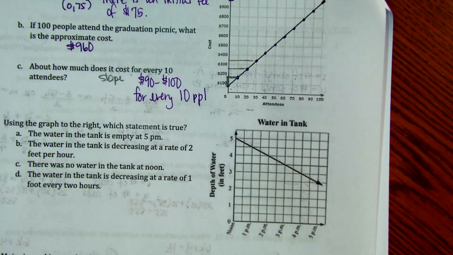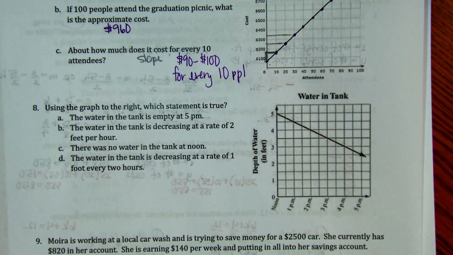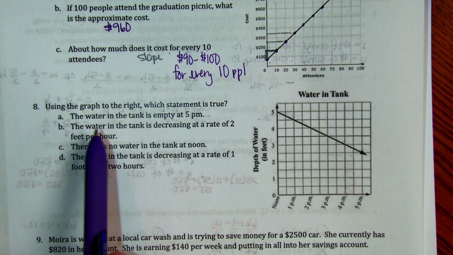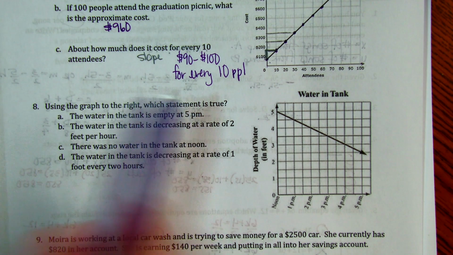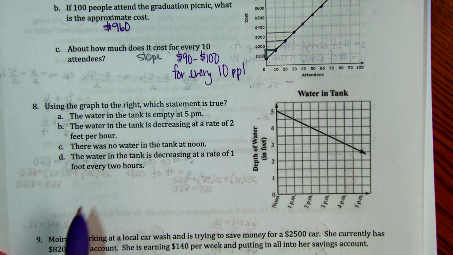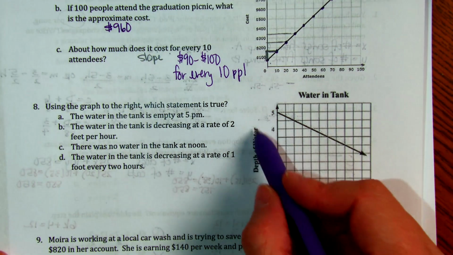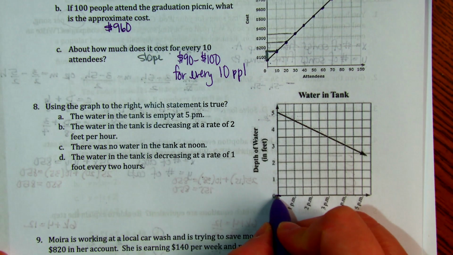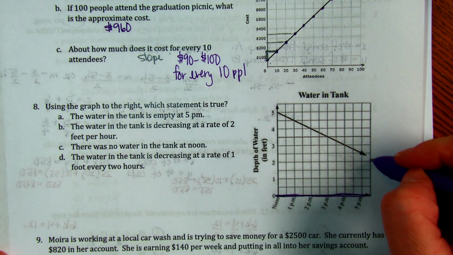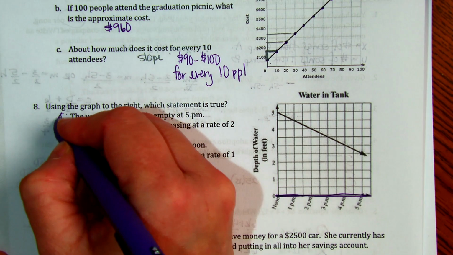Number 8, we are looking at the graph dealing with water in the tank, determining which statement is true. The water in the tank is empty at 5 p.m. Well, here's the depth of my water, so this is when it's empty. At 5 p.m., nope, we're not at 0, so that's not correct.